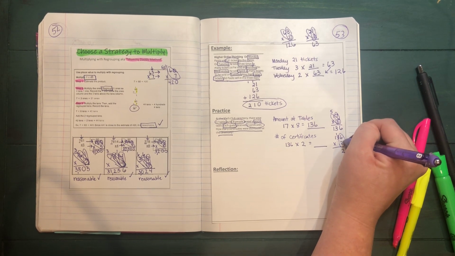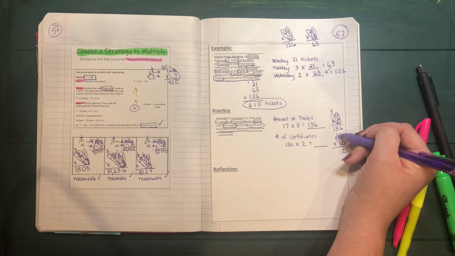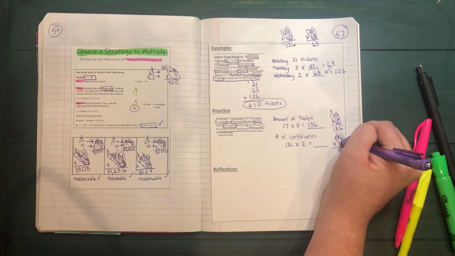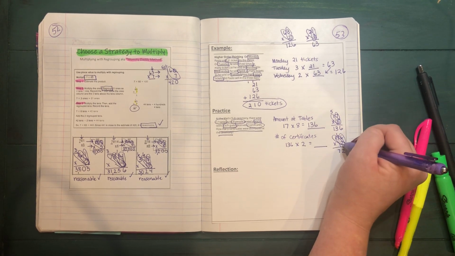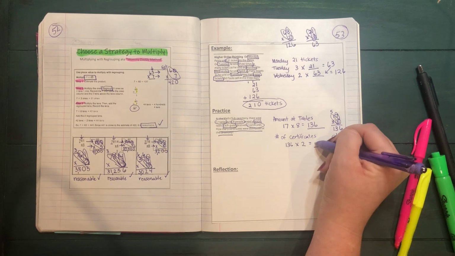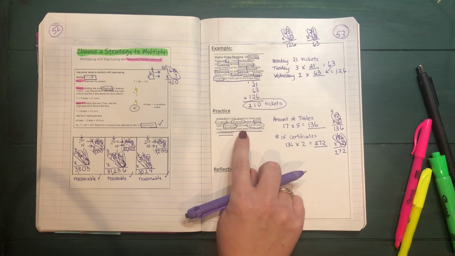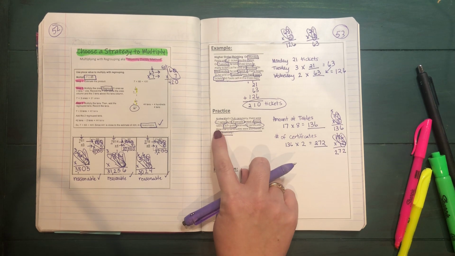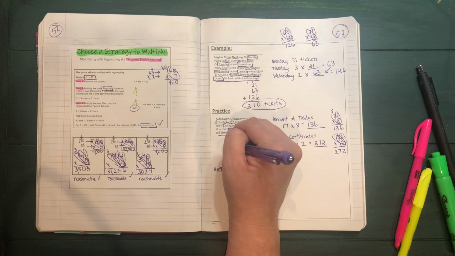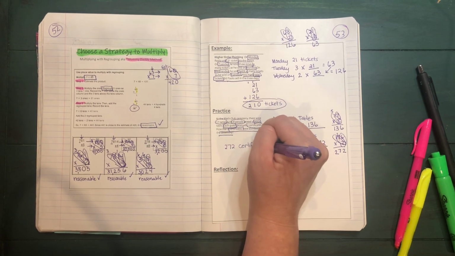Then we multiply the bottom one's place by the tens place. 2 times 3 is 6, plus the 1 is 7. Then we move to the next place value, multiplying 2 times the 1. 2 times 1 gives me the product of 2. So my answer is 272. So in order for me to have a correct answer, I need to remember I have to find the label. So it said how many certificates. So certificates is my label. So there were 272 certificates.